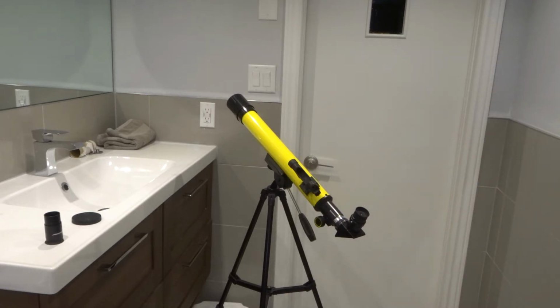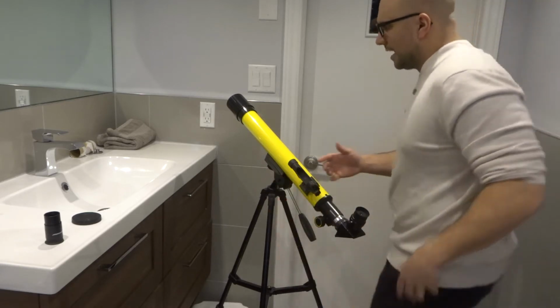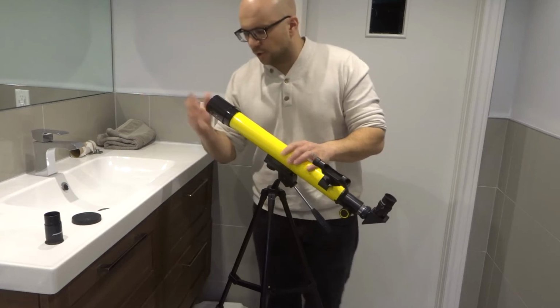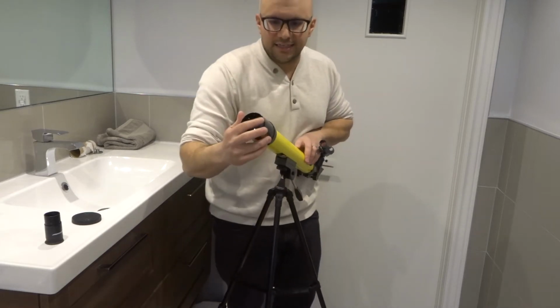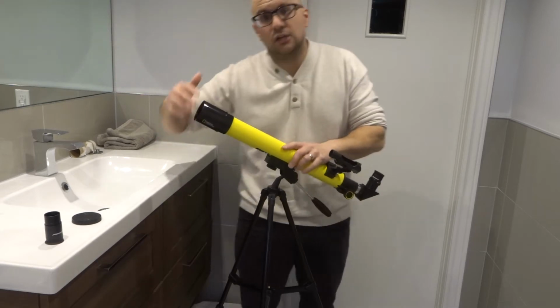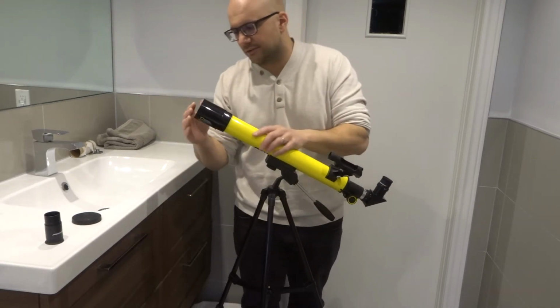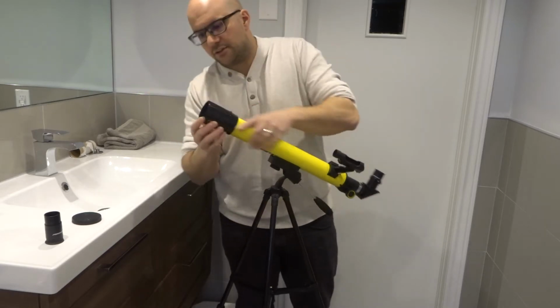So let me step into the camera frame and I'll give you a little bit of a better idea as I tell you what I mean over here. So over here is a big opening. This gathers lots of light from the distant object that you're looking at. So let's say you're looking at the moon or a planet or whatever you're looking at. It's just something in the distance, okay? It's going to gather lots of light through this big opening.